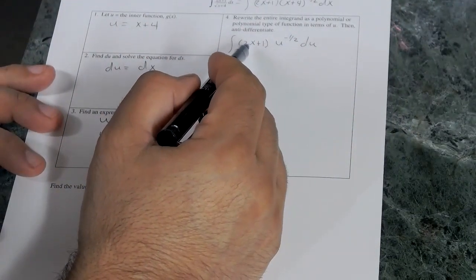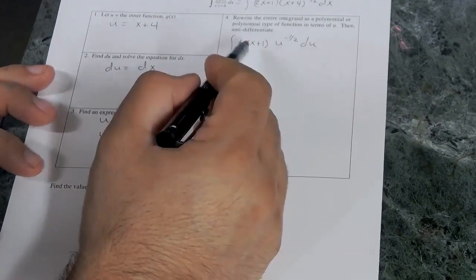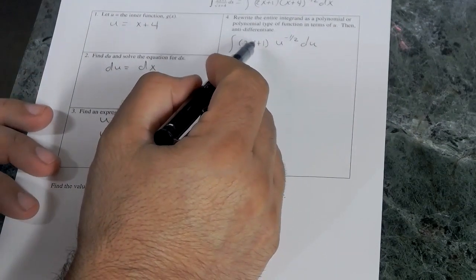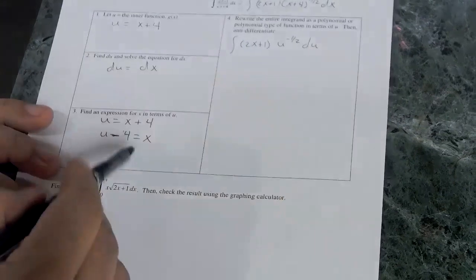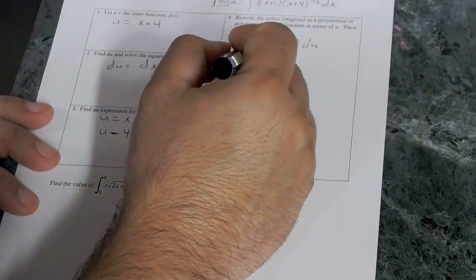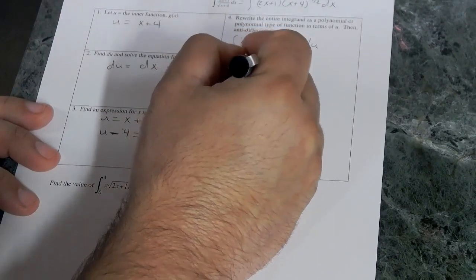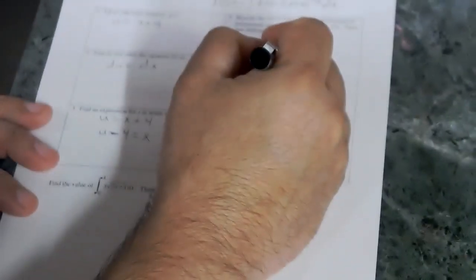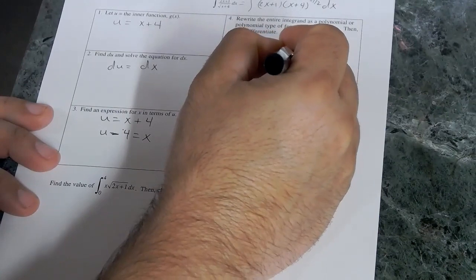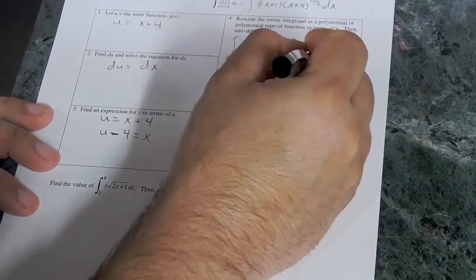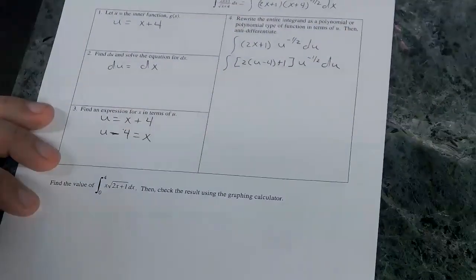Okay, now I'm left with this 2x plus 1. I got two different variables. I got x's and u's. Can't have that. So I have to rewrite this. Well, we solve for x. X is u minus 4. So this is the integral of 2 times u minus 4 plus 1 times u to the negative 1/2 du.